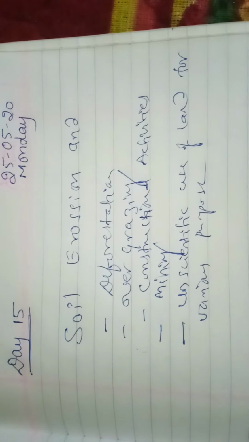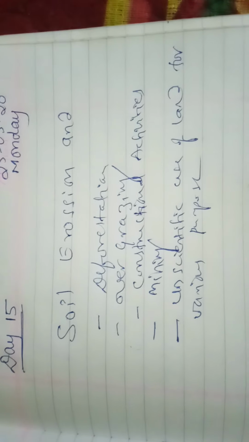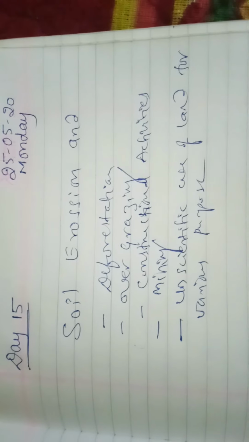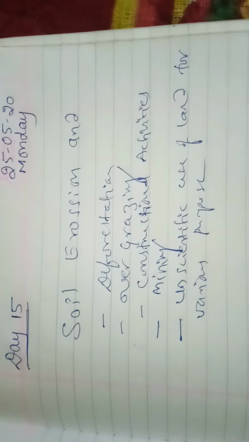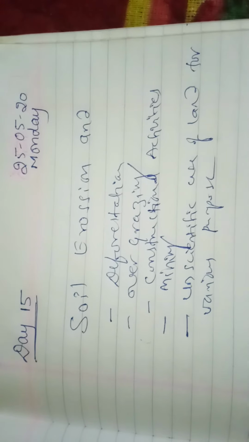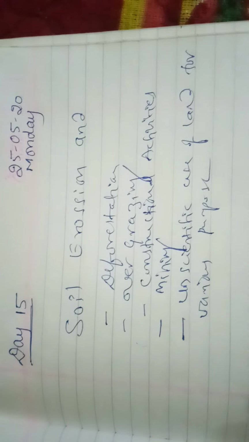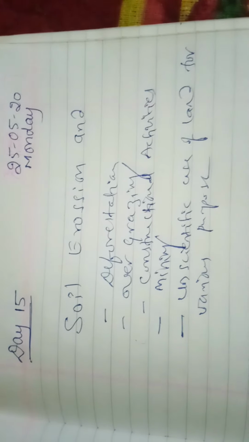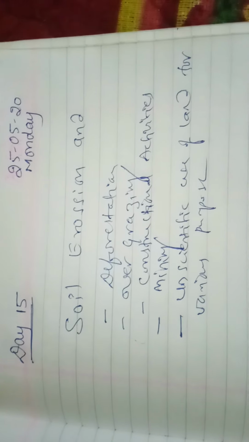So, in the previous session, we discussed soil erosion and the reasons which cause soil erosion, and we left the conservative measures to discuss. So, I repeat once again about soil erosion, and then I come to conservative measures of soil erosion.